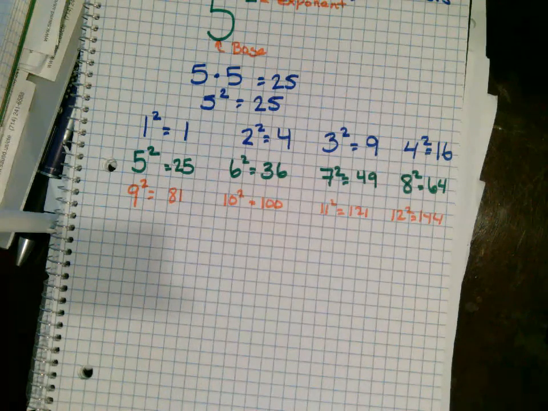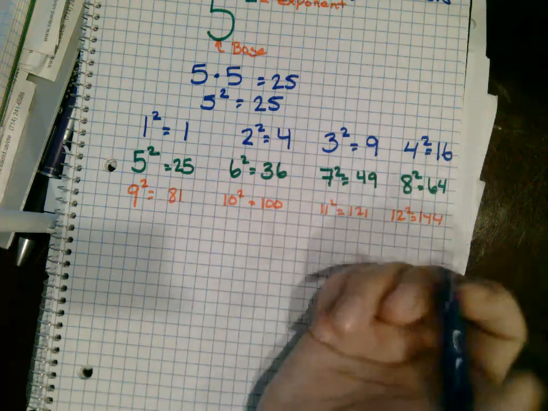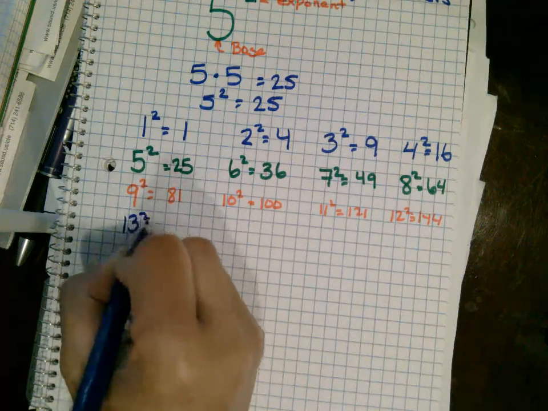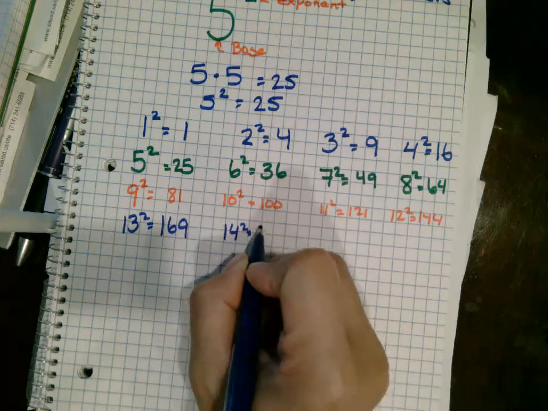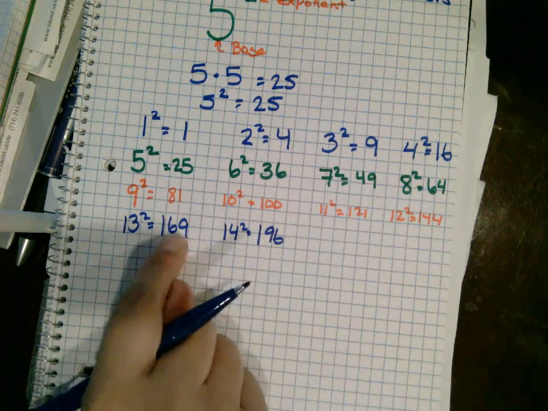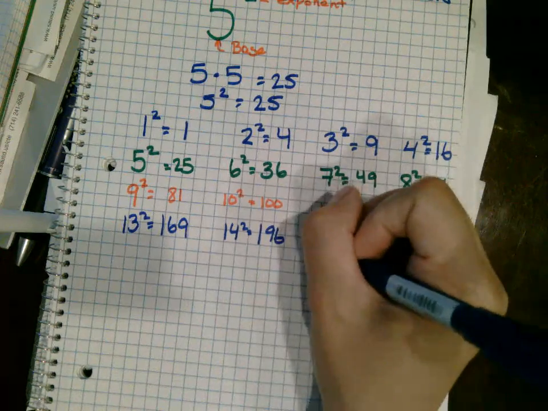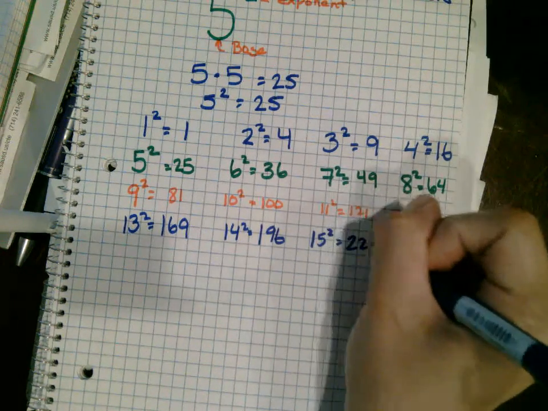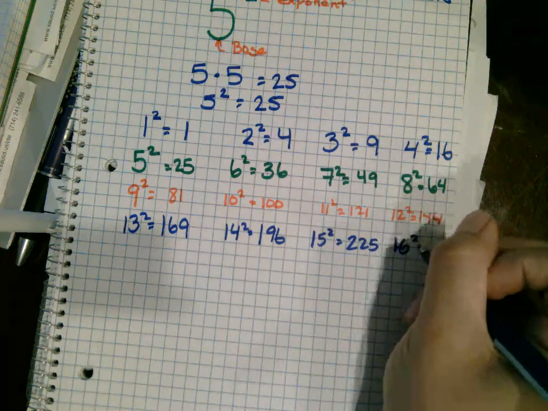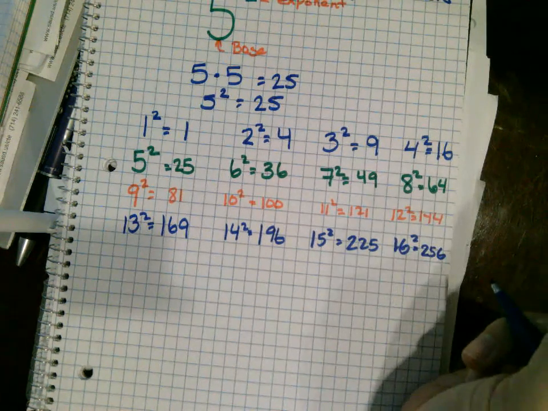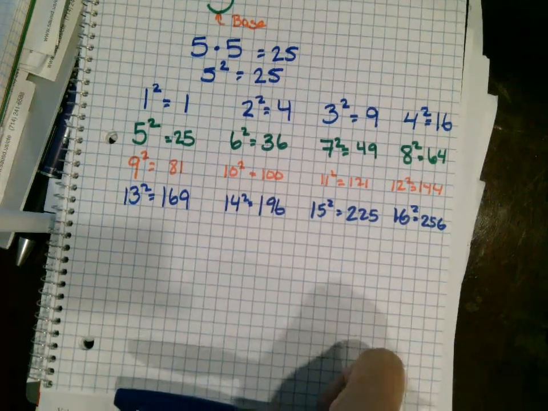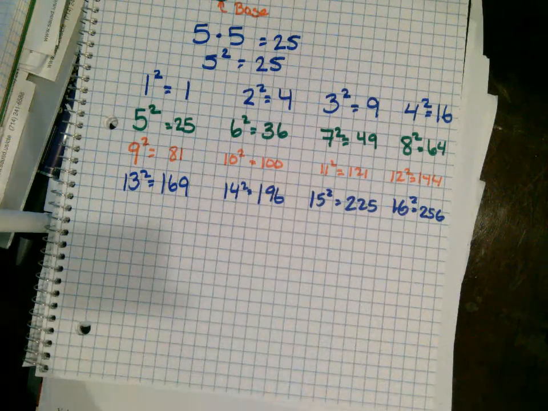Now we go into the ones you may not have memorized yet. 13 squared, 169. 14 squared, 196. It's like this one, just the numbers are flipped. 15 squared, 225. 16 squared is 256. You want to make sure you copy these down. They're going to be on your classwork. Basically, here are your answers. You're welcome.